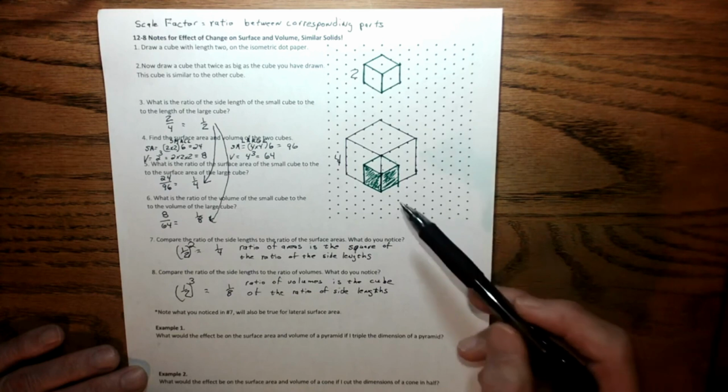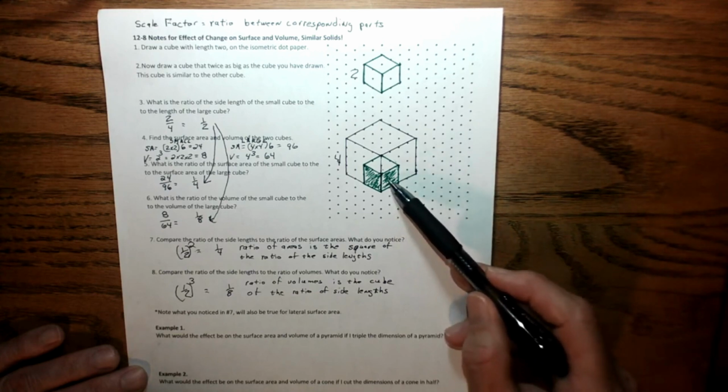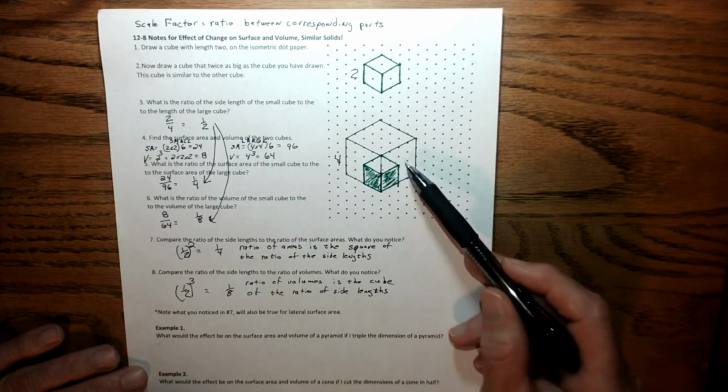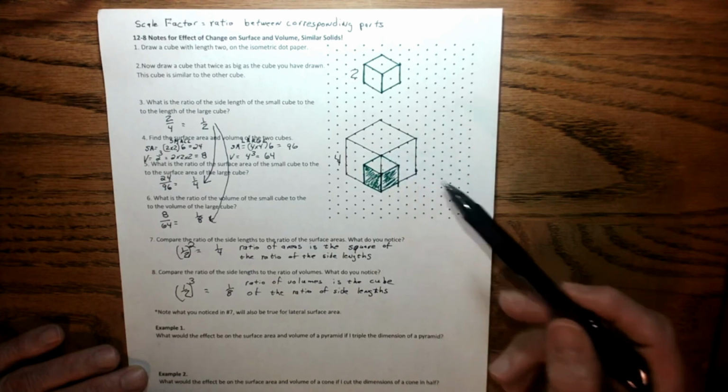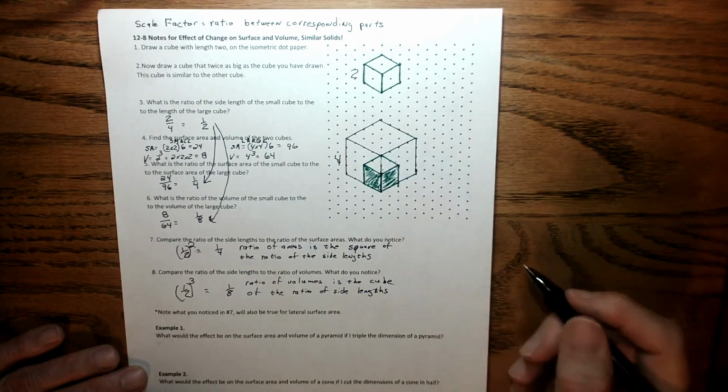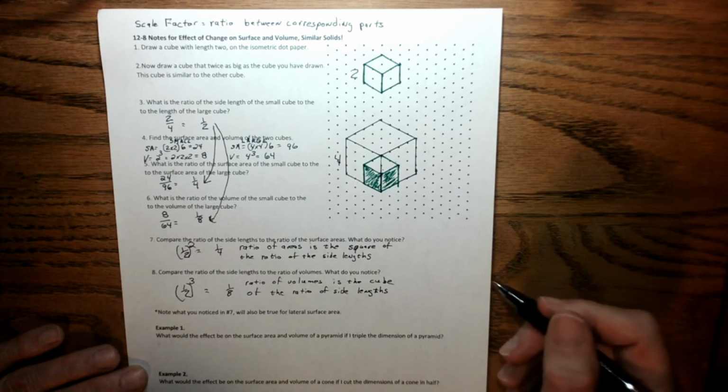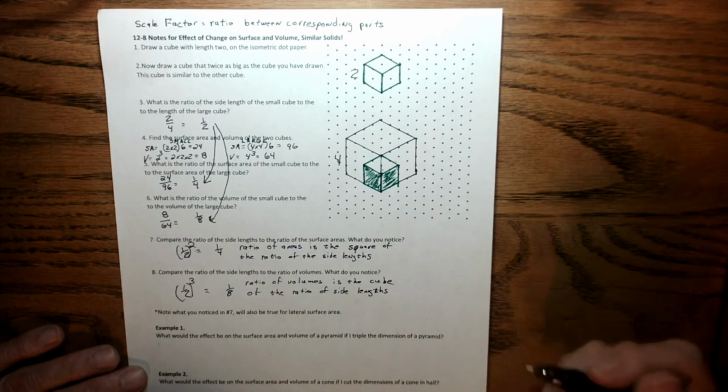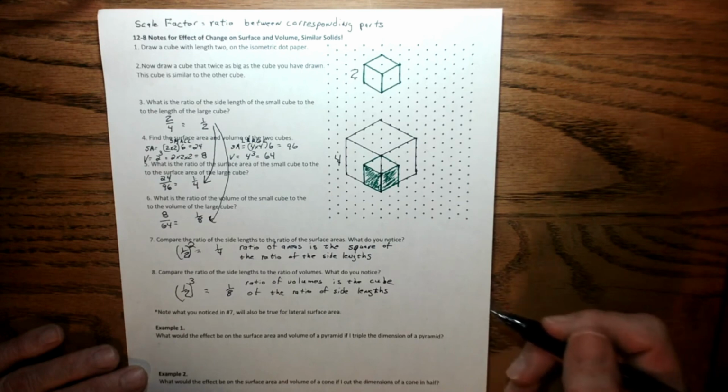So what does that mean? Well, 8 of these smaller green cubes will fit inside of one of these large cubes. So it's a very interesting conclusion. It's maybe different than what you expect. You doubled the size, but you have 8 times the volume.